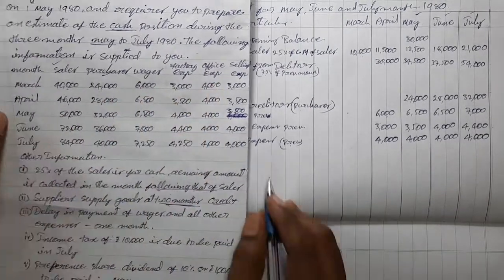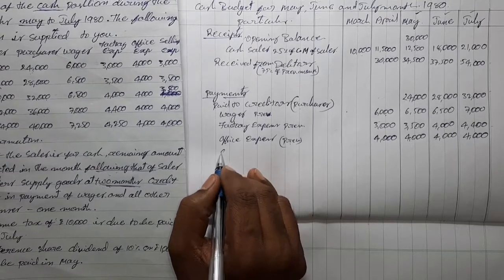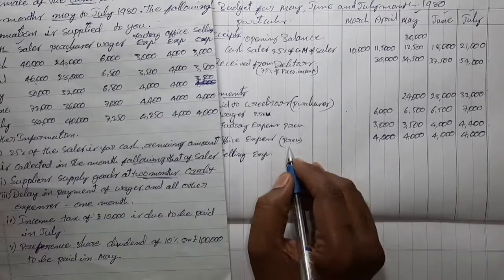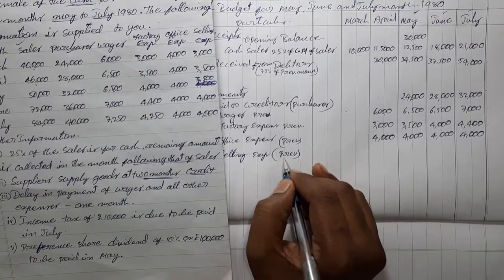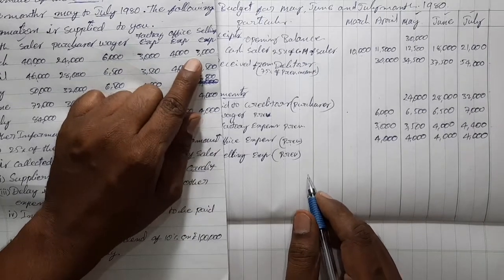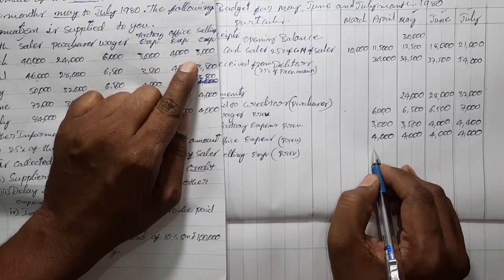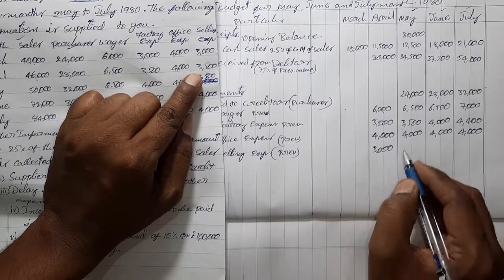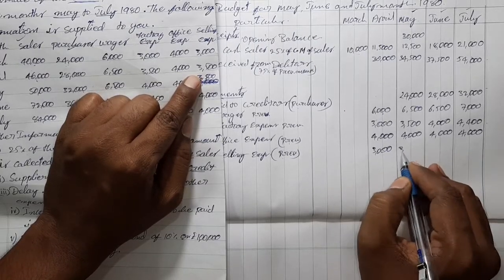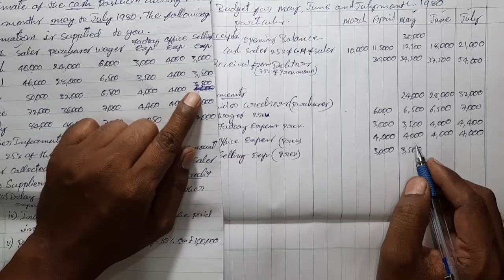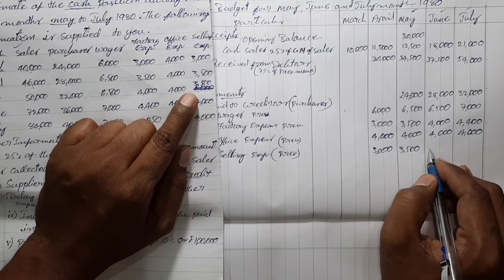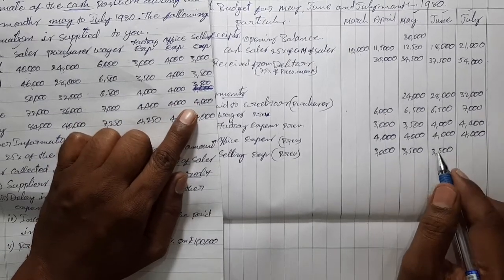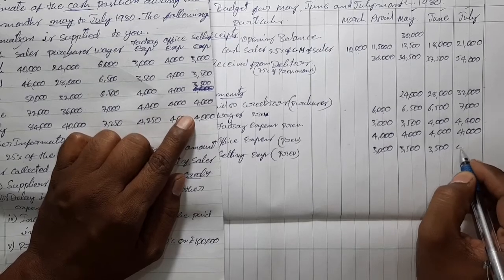Next, selling expenses also lag in payment of 1 month. Selling expenses previous month only. So that is also 3000 in the month of March will be paid in the month of April, and April month of selling expenses paid in the month of May, that is 3500, and May 3500 amount paid in the month of June, that is 3500, and June 4000 rupees of the selling expenses paid in the month of July, that is 4000.